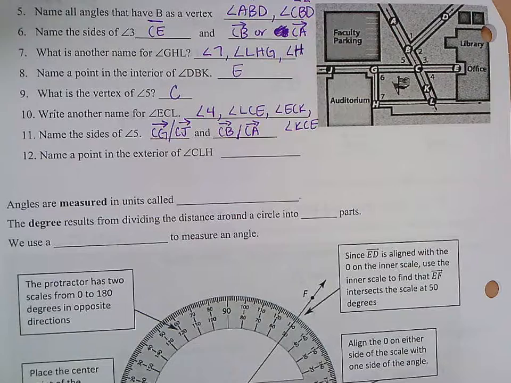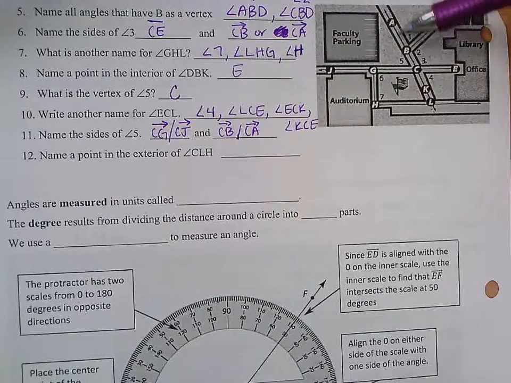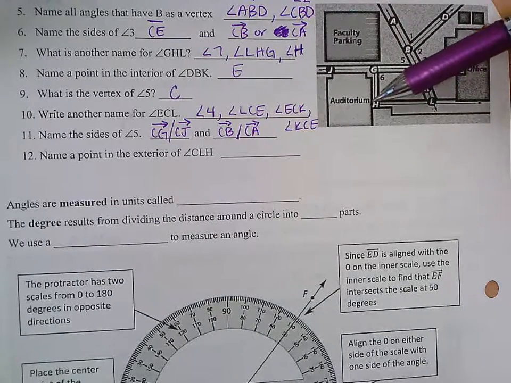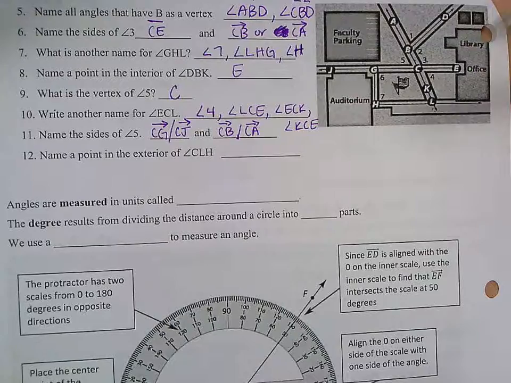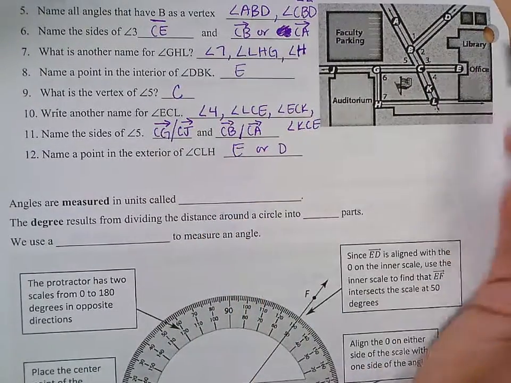And then 12, name a point in the exterior of angle CLH. So find CL and then H, so it's this angle. So what's a point, and actually this extends all the way up. So what's a point that is exterior? E or D is also exterior of that angle.